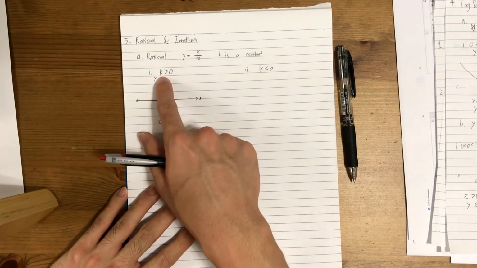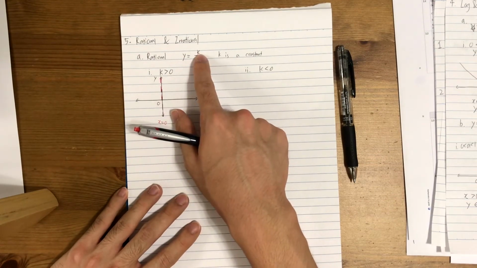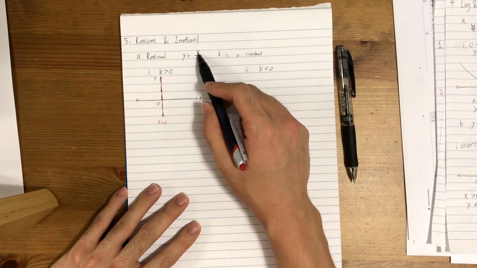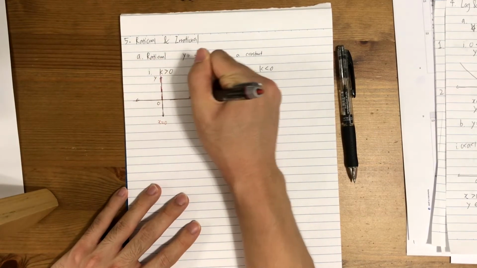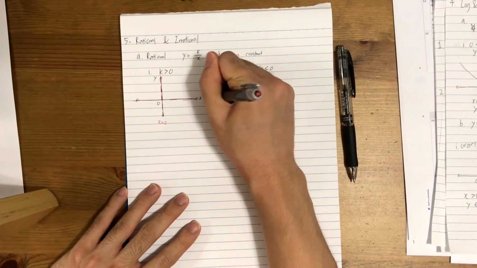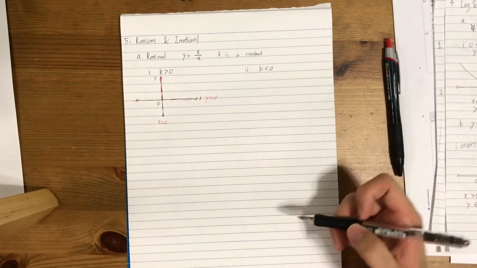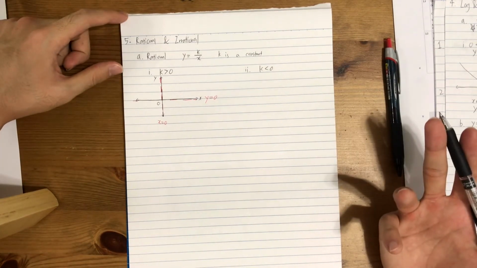Because k is a constant, and we already said that k is bigger than 0. So k is not 0. That means y cannot be 0, because a fraction cannot be 0 unless the numerator is 0. Okay? So we have another asymptote, y equals 0, and it's called the horizontal asymptote. So then how do we sketch? So let's see some patterns.